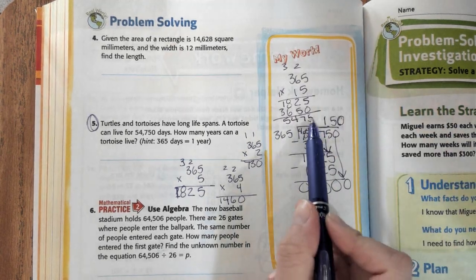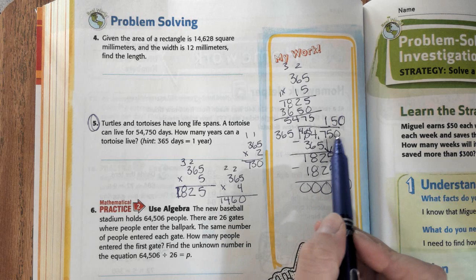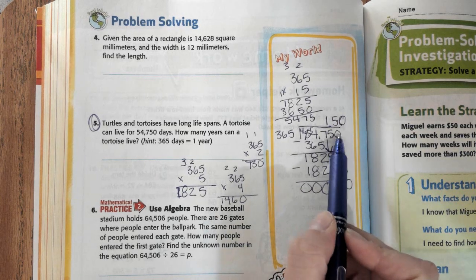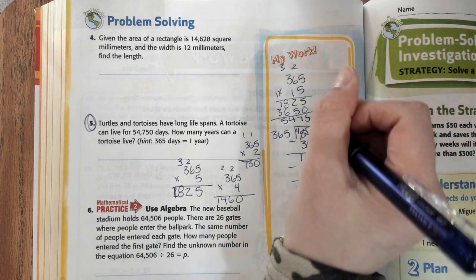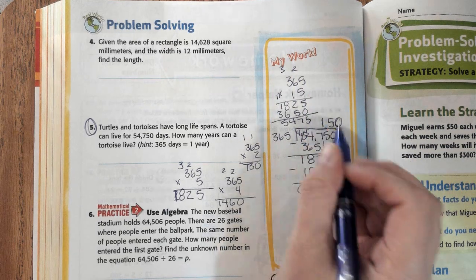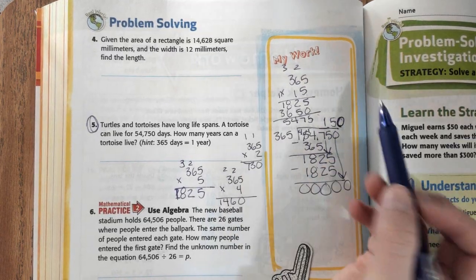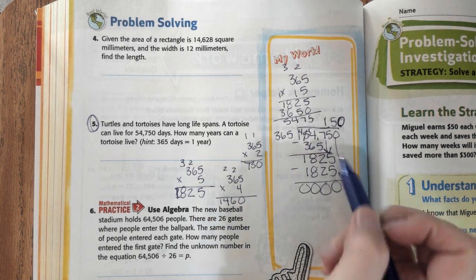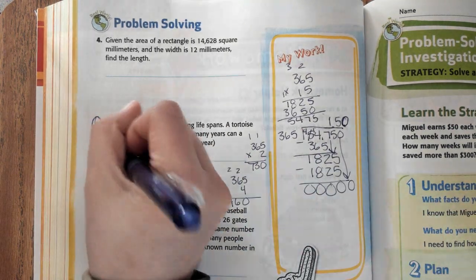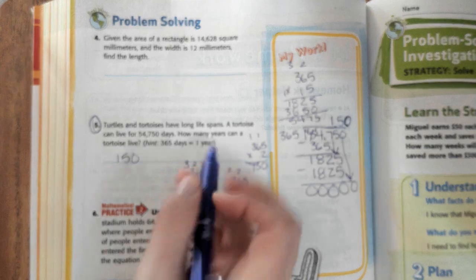We are off by an entire place value. So that 0 makes up for the 0 that should be here in our answer. So our answer would definitely have to be 150 times 365. Okay? So our answer is 150 years.